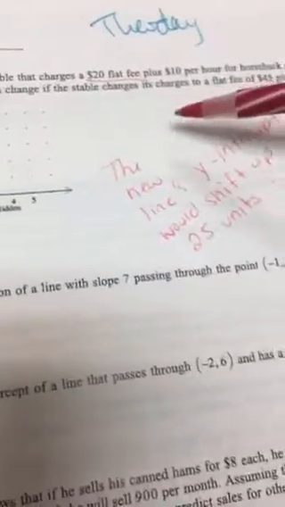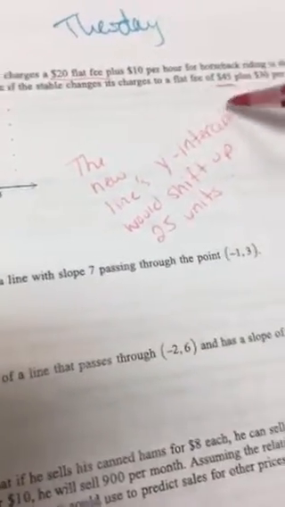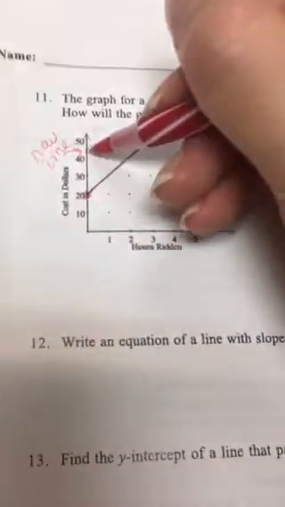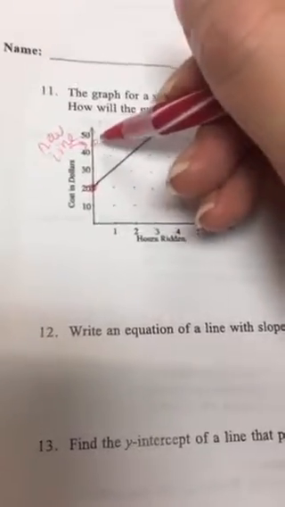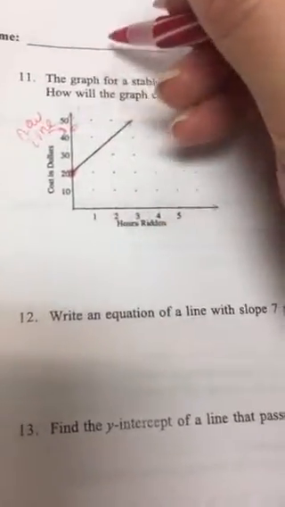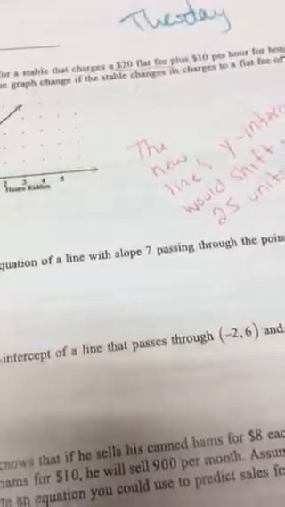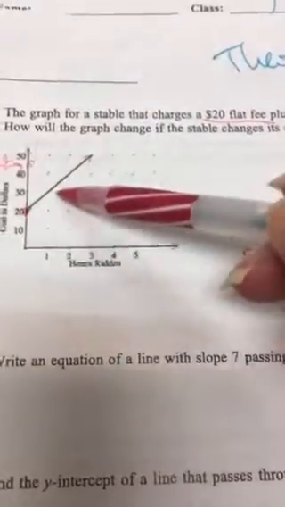And then they also want to know, how will the graph change if the stable changes charges to a flat fee of 45? We did that plus $30 per hour. So instead of going up $10, it's going to go up $30. So think about it in terms of slope. The original slope is 10.